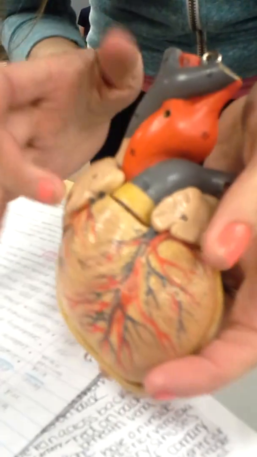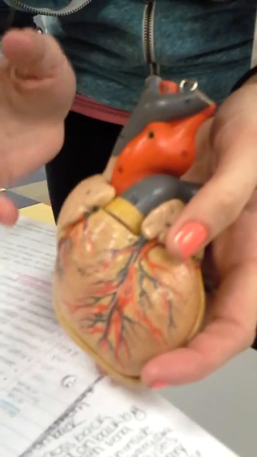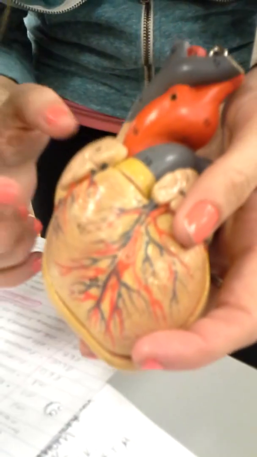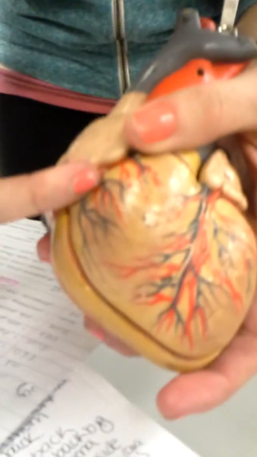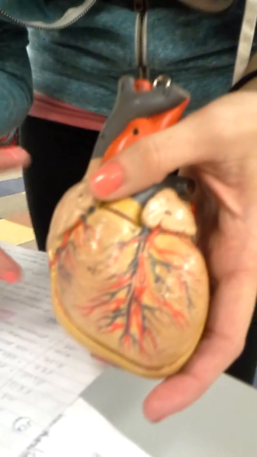Then you have the right and left auricle. So this is the right because it's anatomical right, the patient's right. So right auricle, left auricle, it's like an ear-like flap on top of the heart. Then you have your right coronary artery, which starts under the right auricle and goes all the way around under the inferior vena cava. This is all right coronary artery. It's also on the inside too, but that's later on the list.